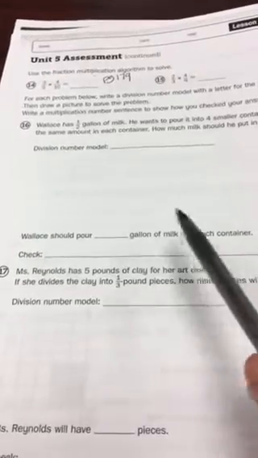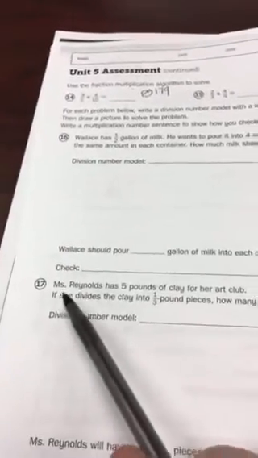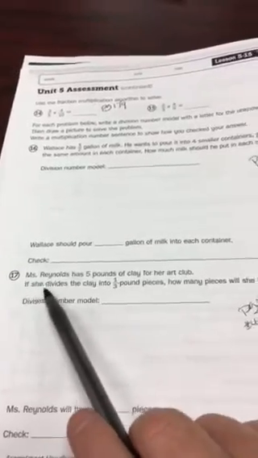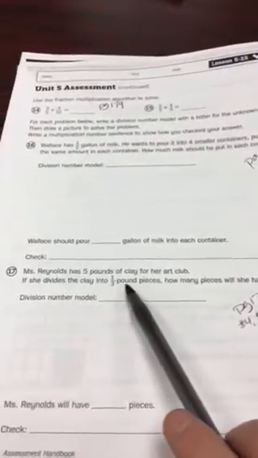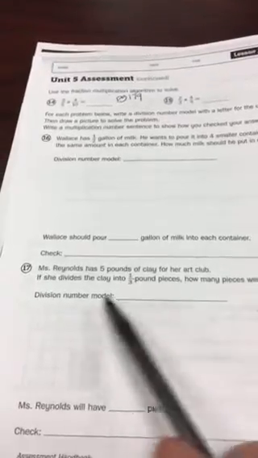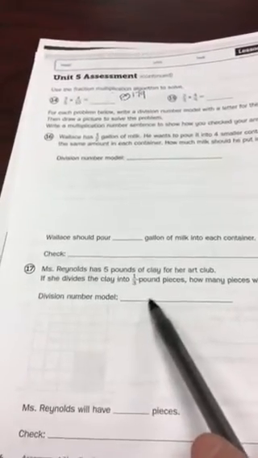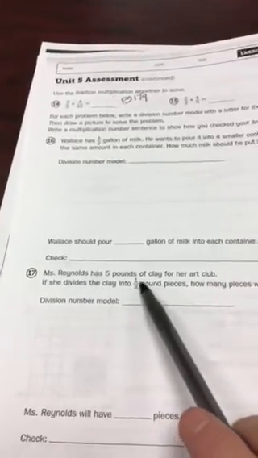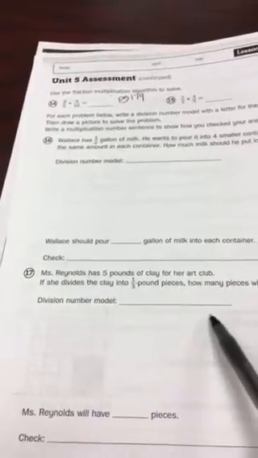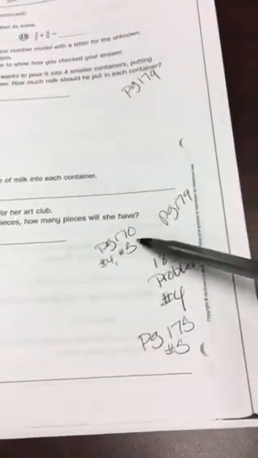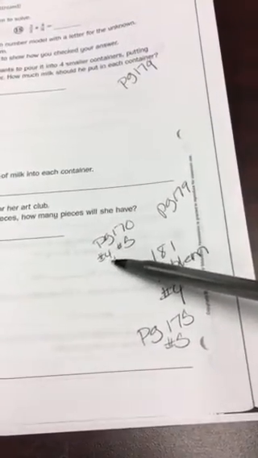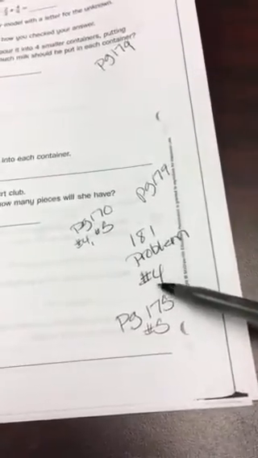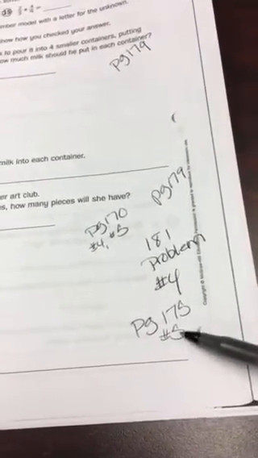Does that work out? Miss Reynolds has 5 pounds of clay for her art club. If she divides the clay into 1/3 pieces, how many pieces will she have? What's the equation here? If she has 5 pounds and she needs to divide it into groups of a third. Again, we did problems like this on page 170, number 4, number 5, page 179, page 181, problem number 4, and page 175, problem number 5.